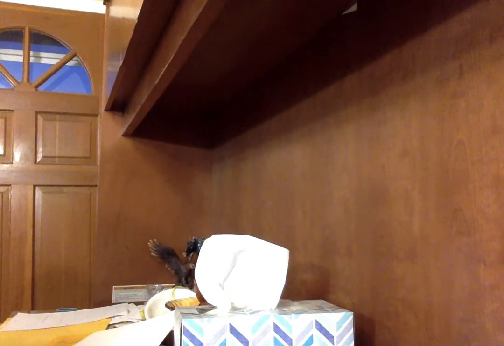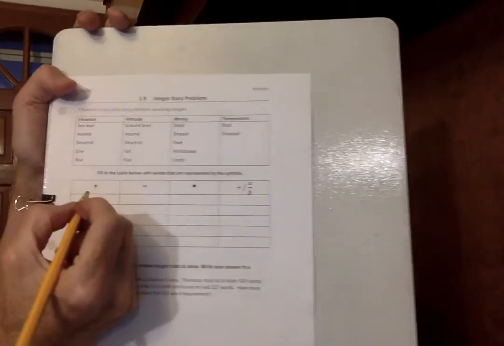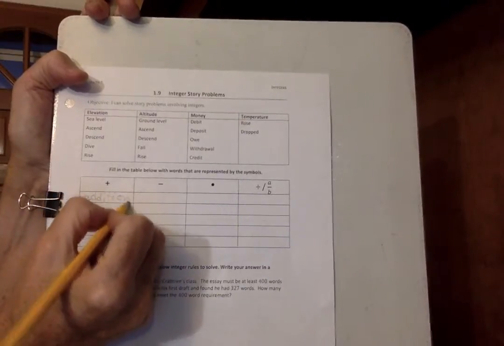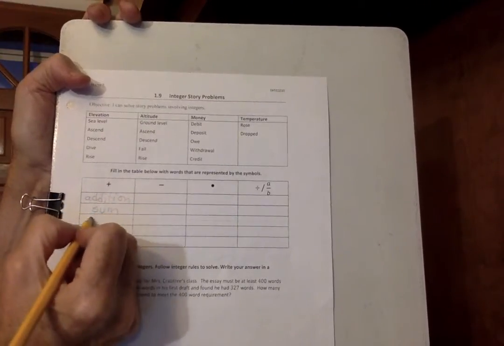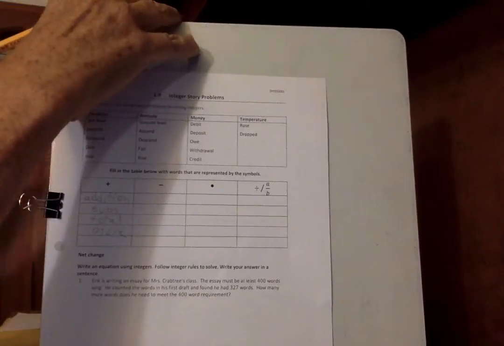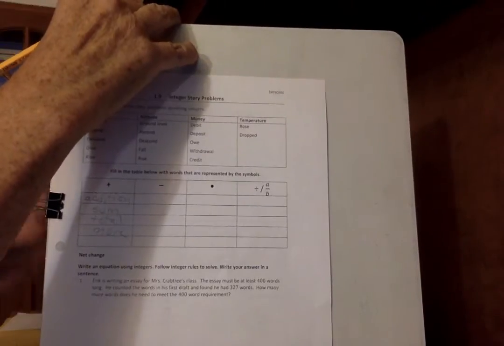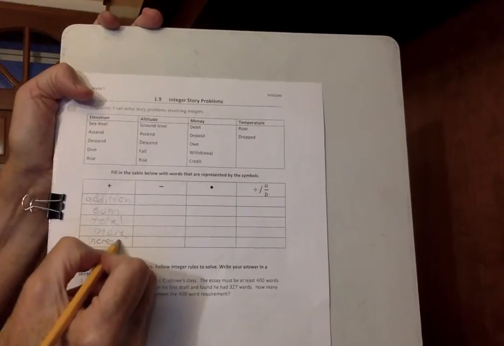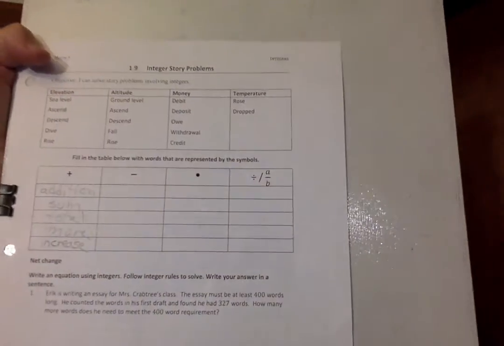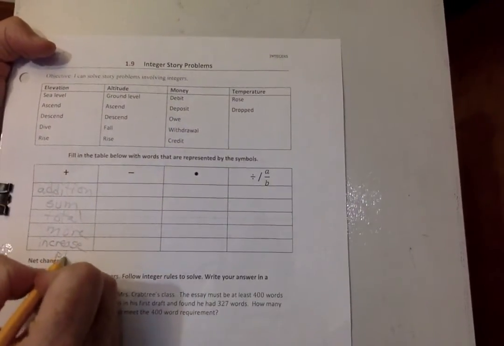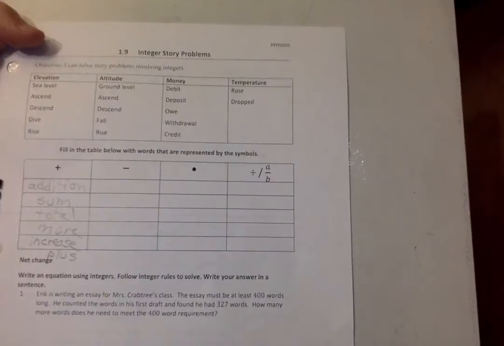Addition, sum, total, more. Okay, what else do we have? Increase. And I don't think I wrote down plus. So make sure you write all these down on your paper.